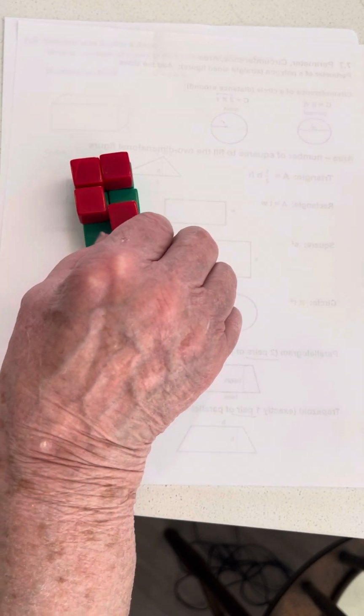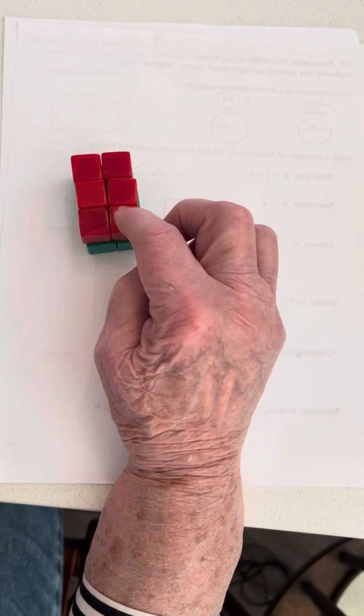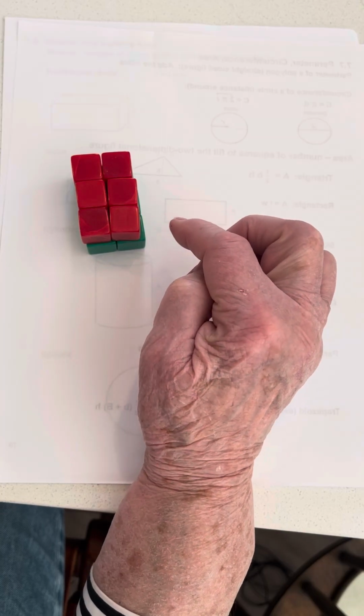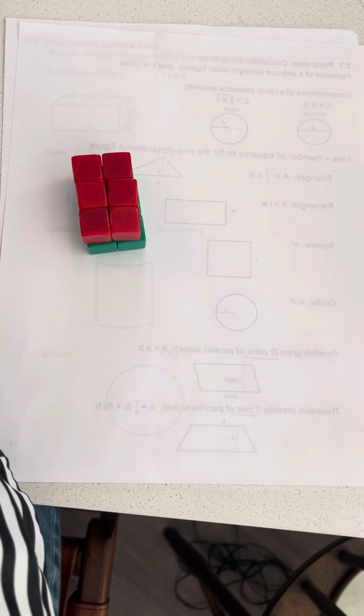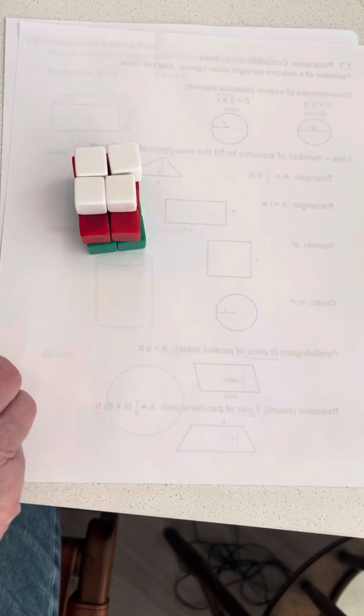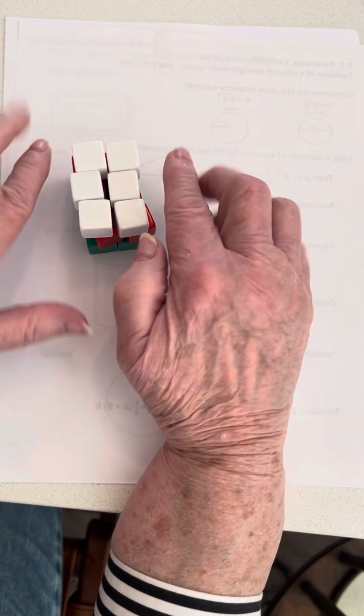now we have a box that's a little bit deeper. And we had 6 cubes on the bottom layer and another 6 cubes on this second layer. So now we have 2 times 3, which would be 6, times 2, which would be 12. We could even add another layer to that. Now we have a nice deep box. And we have another 6. So we have 6 on the bottom layer, 6 on the middle layer, and 6 on the top layer.